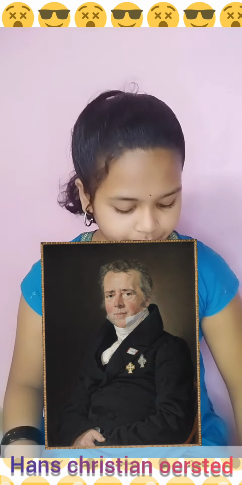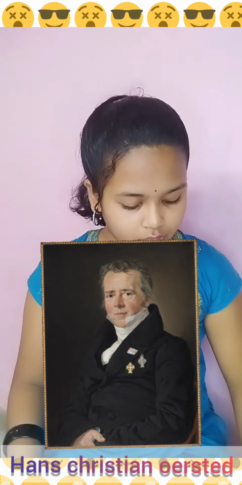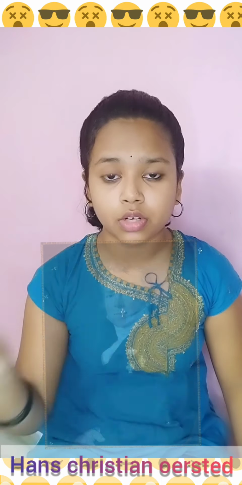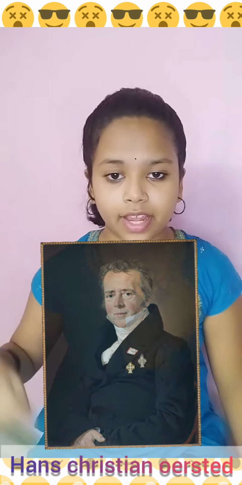Hans Christian Ørsted was the first person to notice that the compass was deflecting because of the electric circuit. This happens when we keep the compass near it.